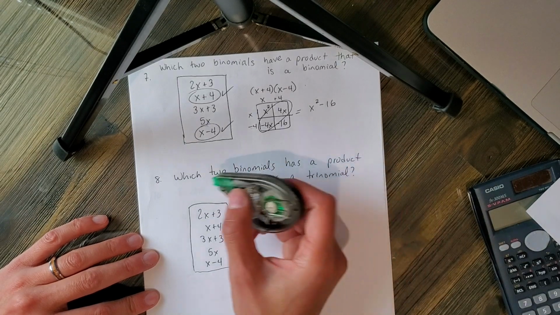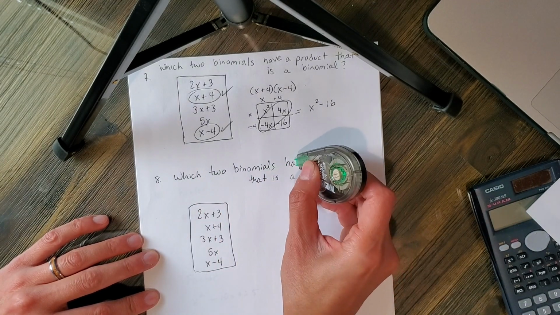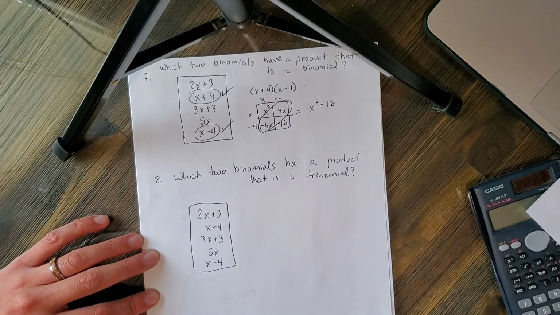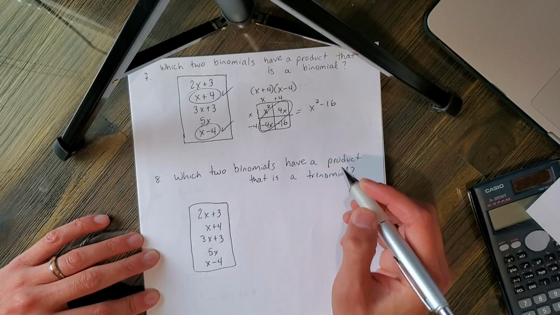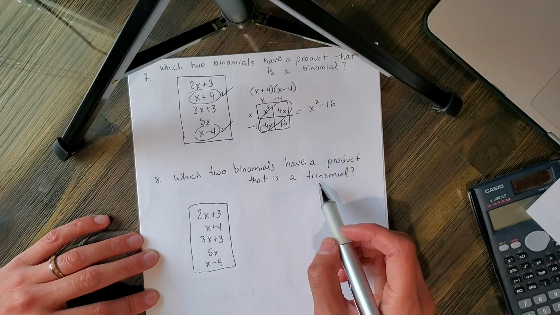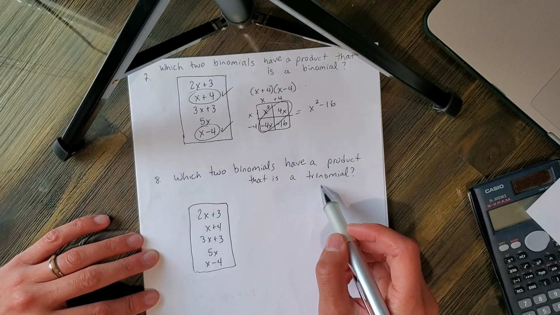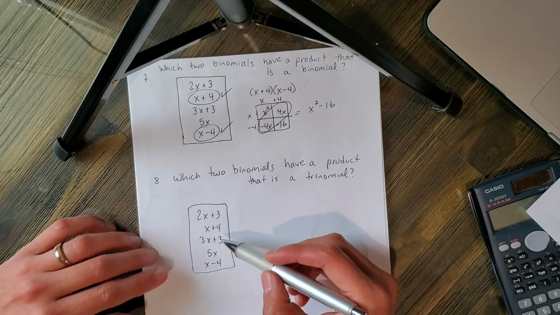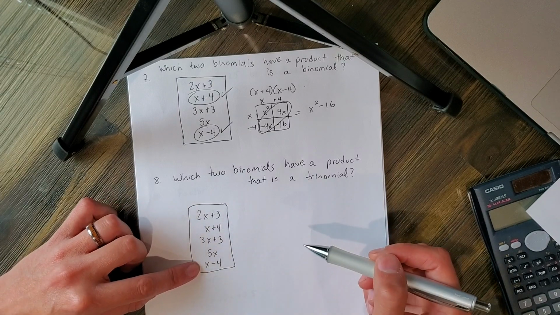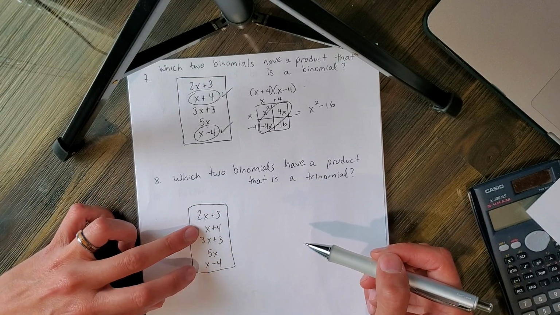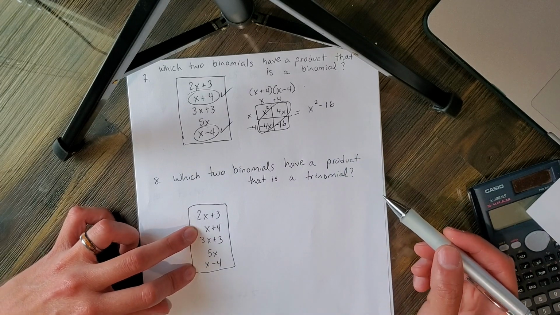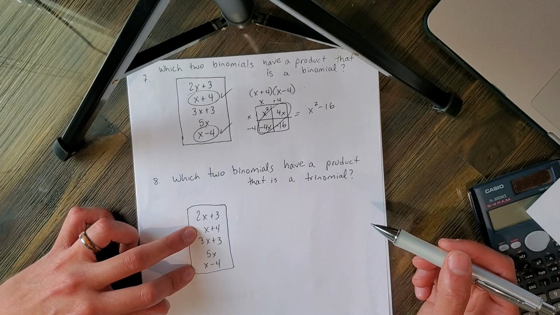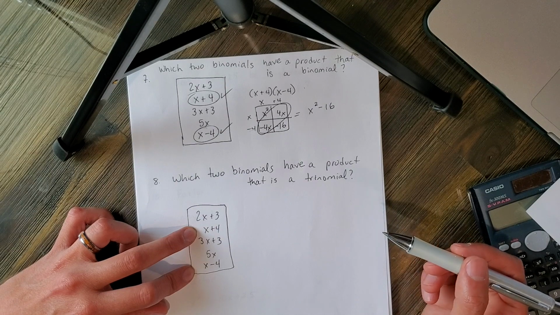And again, I need to fix this. Which two binomials have a product that is a trinomial? So now notice here, it's being asked almost the same way, except instead of a binomial, now it has to result in a trinomial. So would you pick the x plus 4 and x minus 4 again? No, you wouldn't, because you would end up with a binomial. So you need to make sure that you pick any other two binomials, okay?